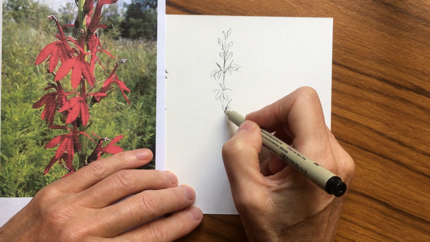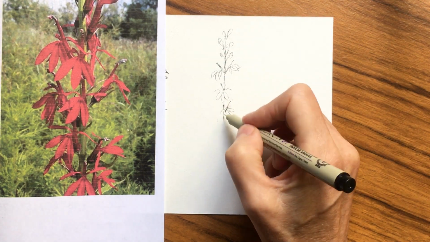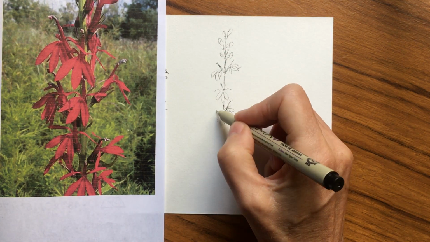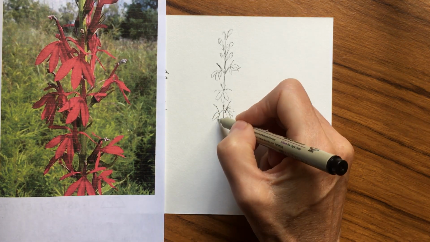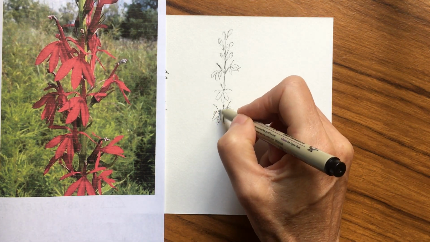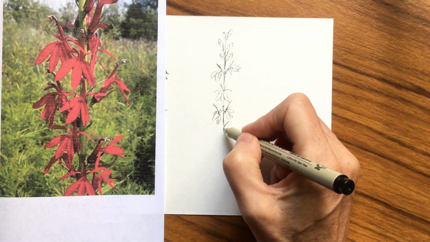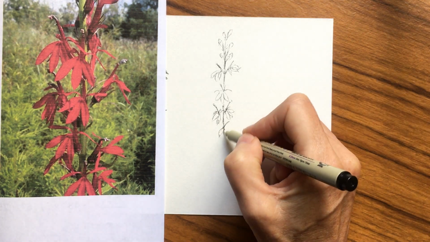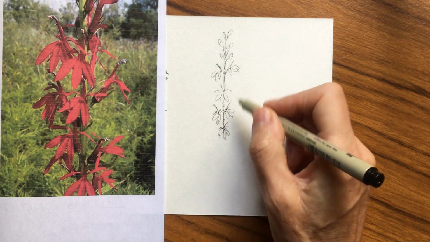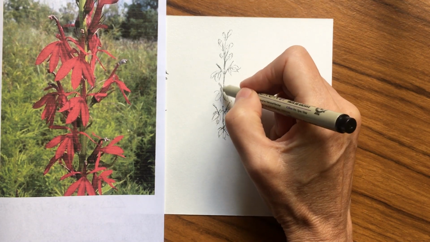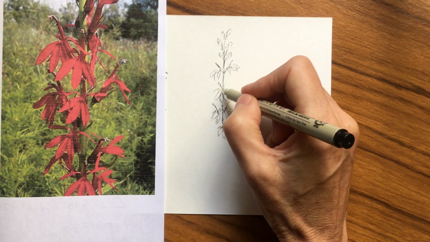We're just going for a loose sketch, and we know that they overlap, they hide each other, there's petals that aren't visible. So we want to add this kind of confusion to what we're doing.